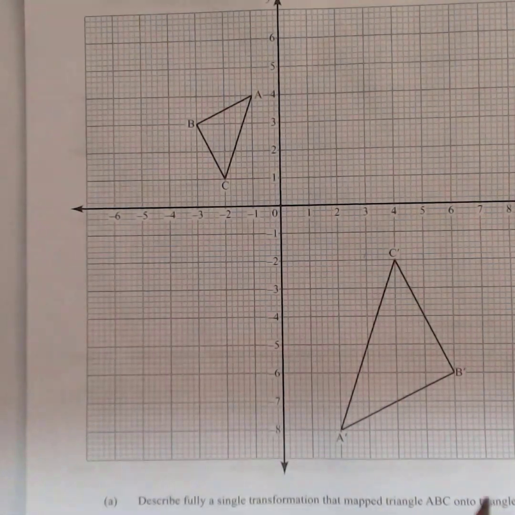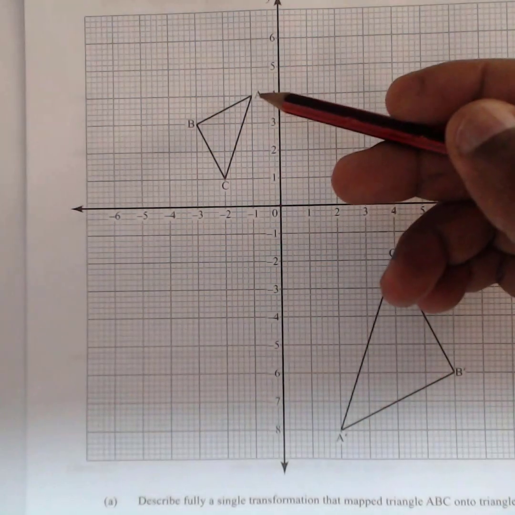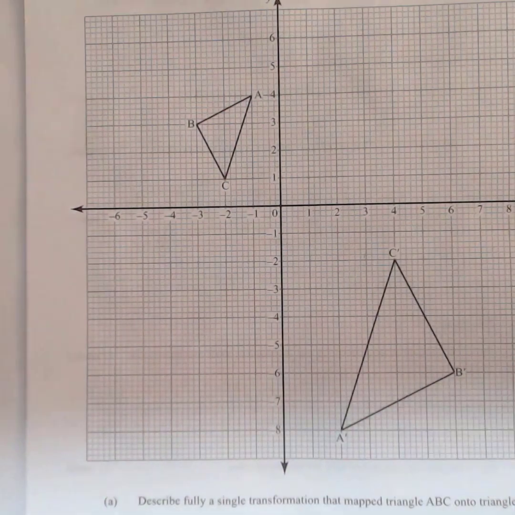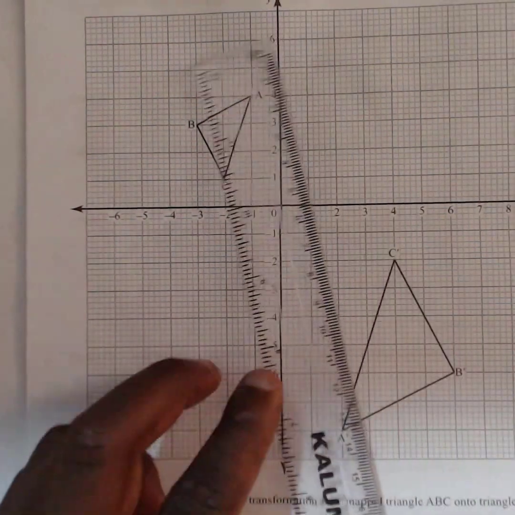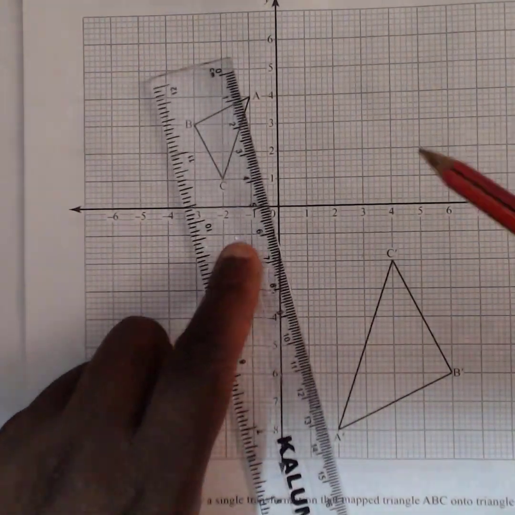So let's begin by getting the center of enlargement. To get the center of enlargement, you pick an object point, let's say A, and join it to A prime, the image point. That is what I'm going to do.